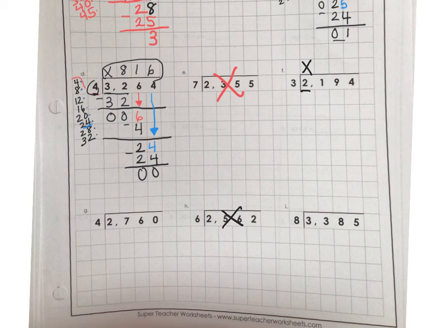How many times does 3 fit into 21? Ooh, that works, doesn't it? Let's count by 3s. 3, 6, 9, 12, 15, 18, 21. Oh, that's perfect, isn't it? So how many times was that? 1, 2, 3, 4, 5, 6, 7. Put a 7 right here. Take that 7 times your outside number. 7 times 3, 21. We knew that it fit perfectly. And then we're going to subtract 1 minus 1, and we get 0, don't we?